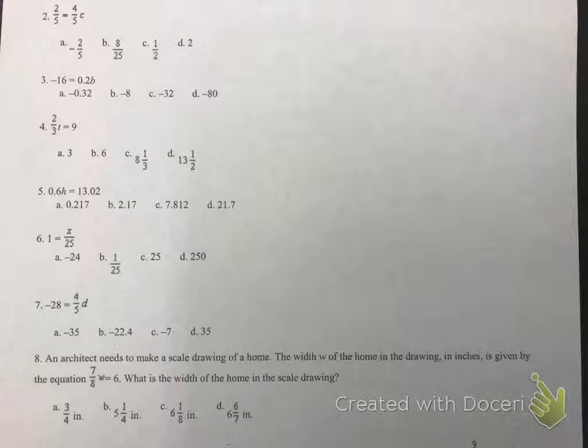Looking at a couple more examples, let's solve question number 2. We've got 2/5 equals 4/5 times c. So to solve that, we've got to divide 2/5 by 4/5. Well, we're going to flip and multiply or keep change flip, which means that we have 2/5 times 5/4.